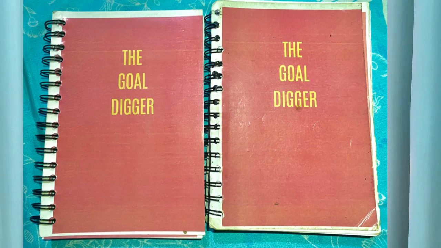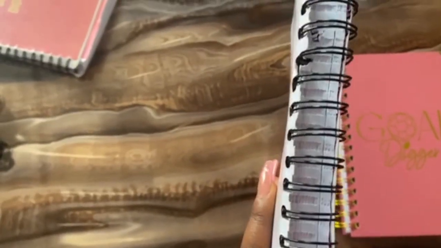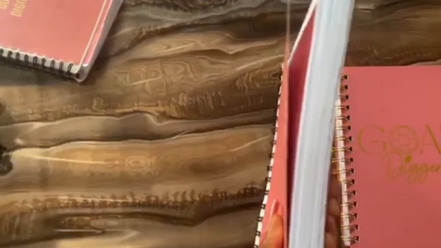But eventually we had to split it into two and print 6 months, 6 months. I really didn't have a choice. I just had to do that because the planner was so big. I'm going to insert a video of how it was looking. So we had to split it.